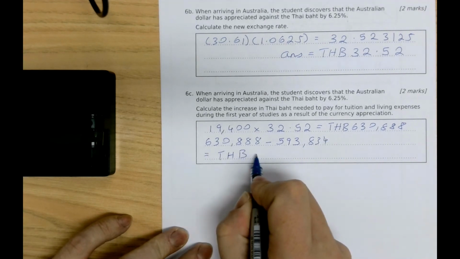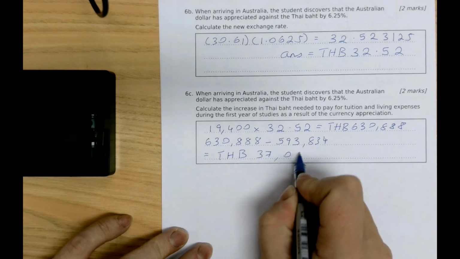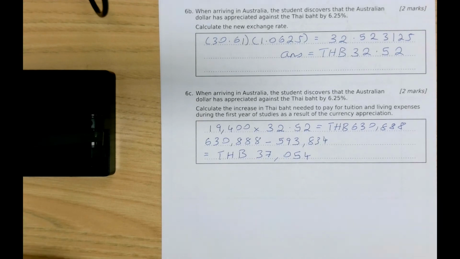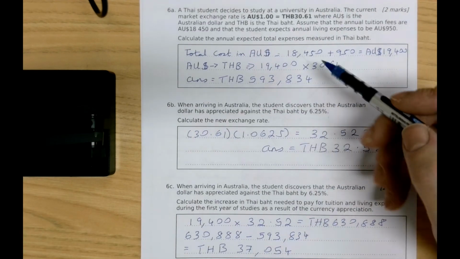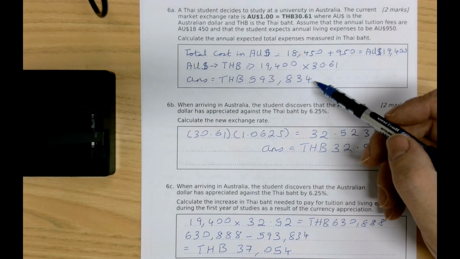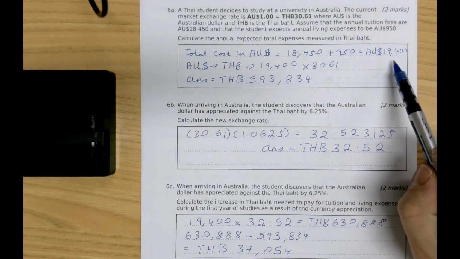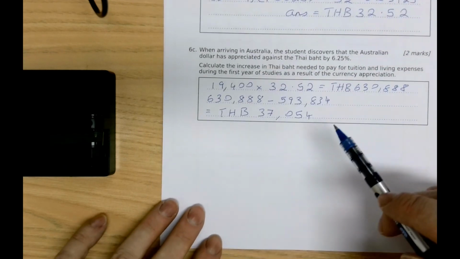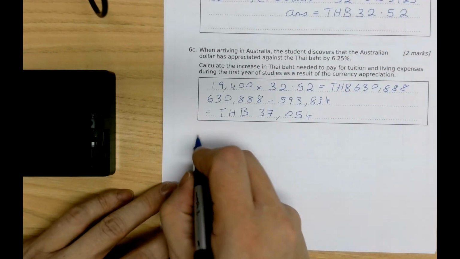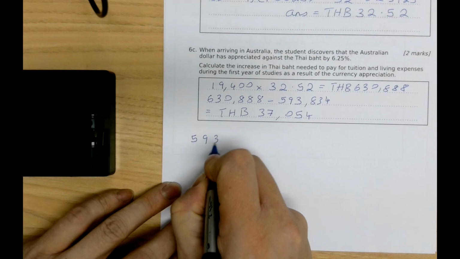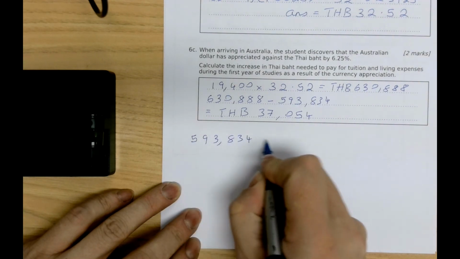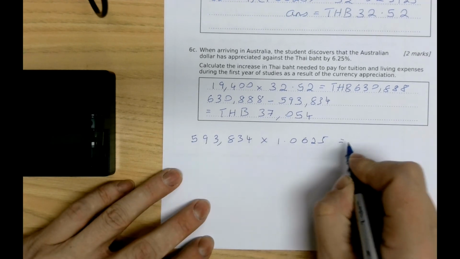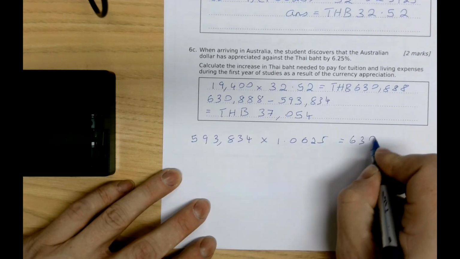Now there is another way that you can do this. If this was the amount of Thai baht that was originally converted to cover the 19,400 Australian dollars, what you can do is multiply this, which is 593,834, multiplied by 1.0625, and what that equals is 630,948.63, and that's in Thai baht. See that it's different to there, but it's rounding stuff, I suppose.